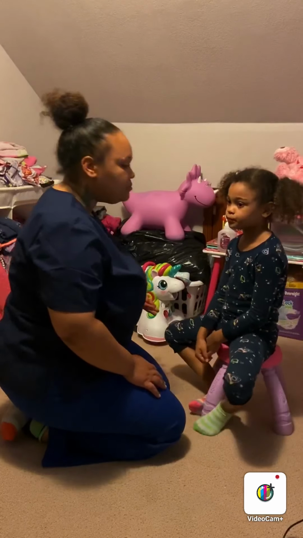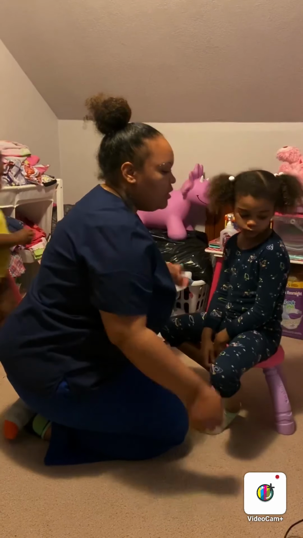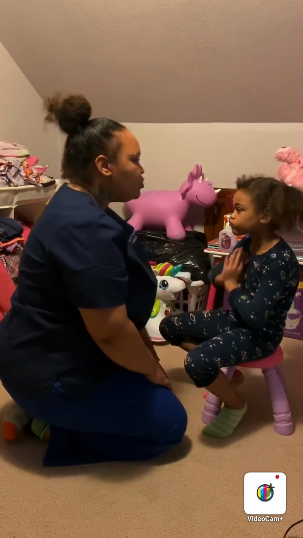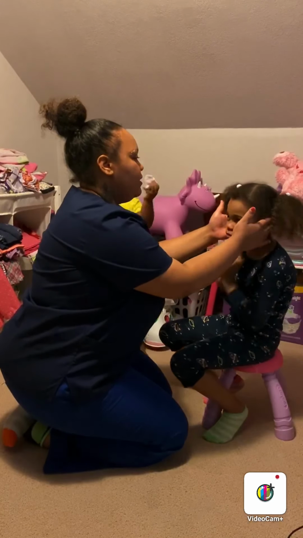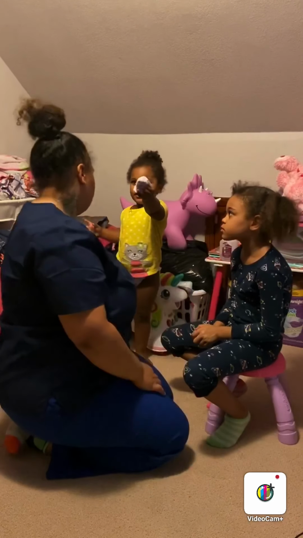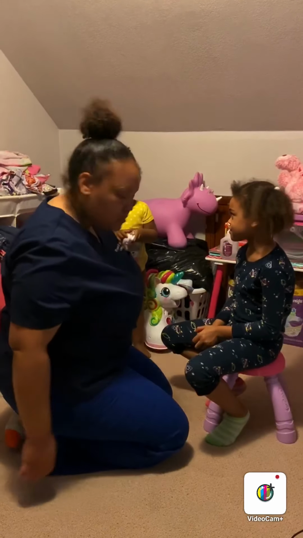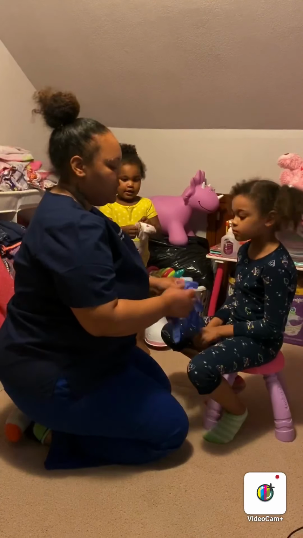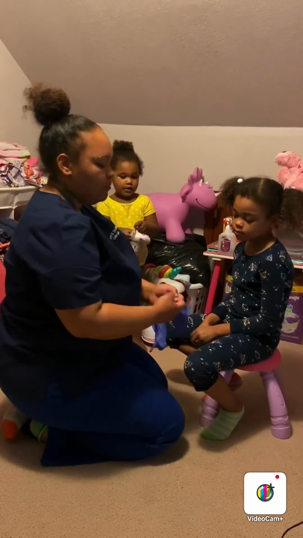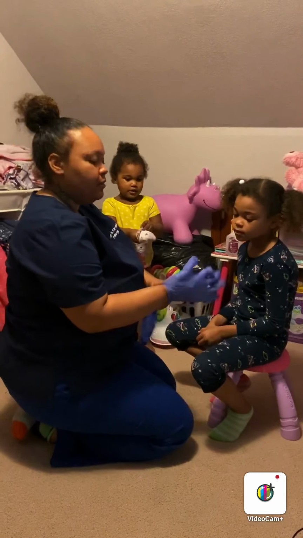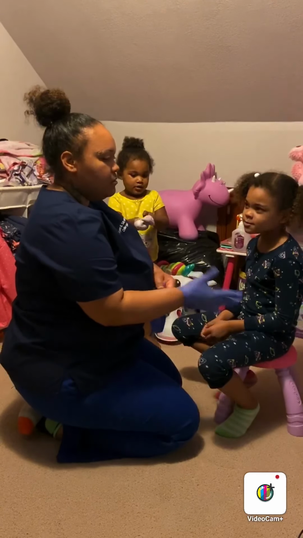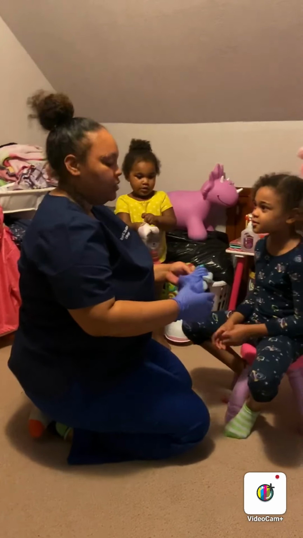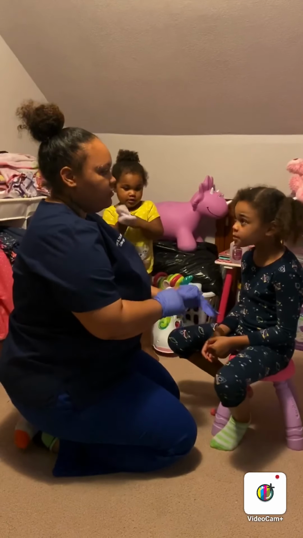So the first thing I'm going to do is inspect the head and the skull. We are going to do a visual sweep and just look at the head and the skull. I'll put my gloves on because when I palpate the scalp and rub my fingers through her hair, I want to have gloves on for that.